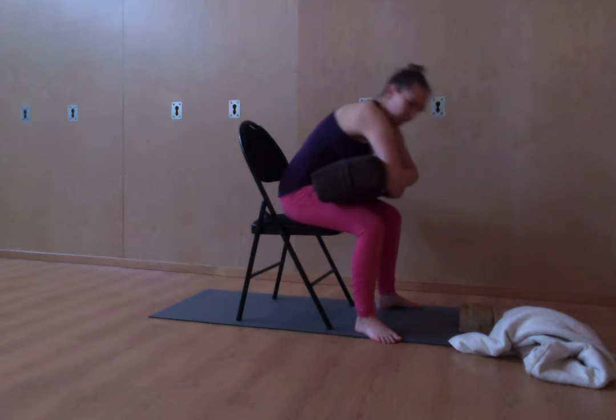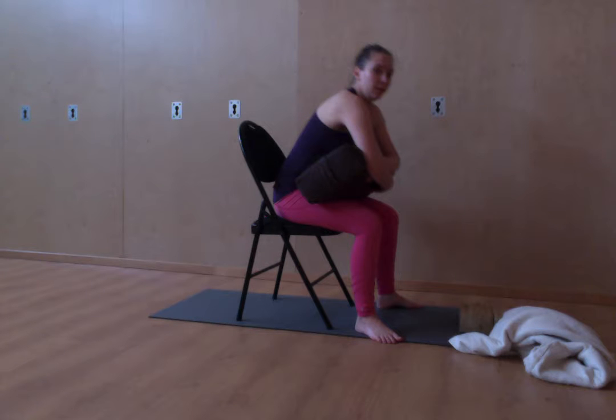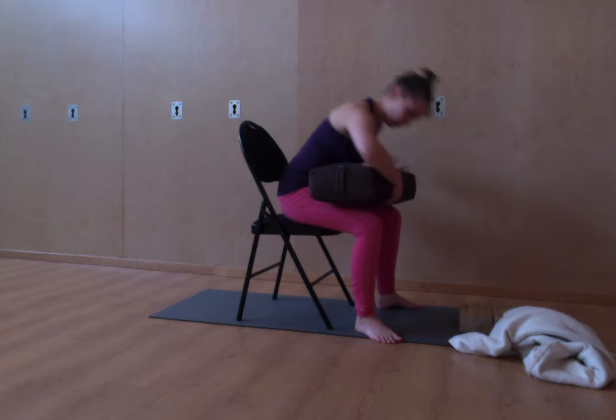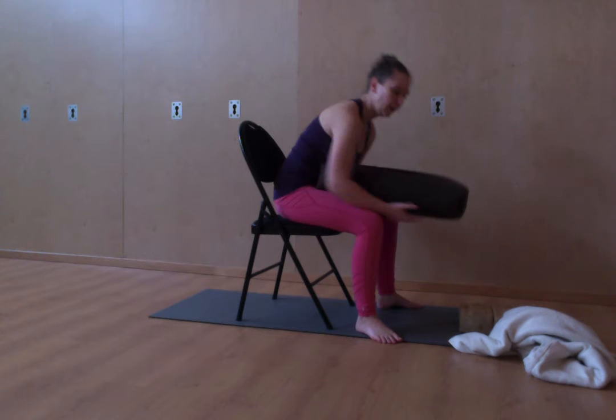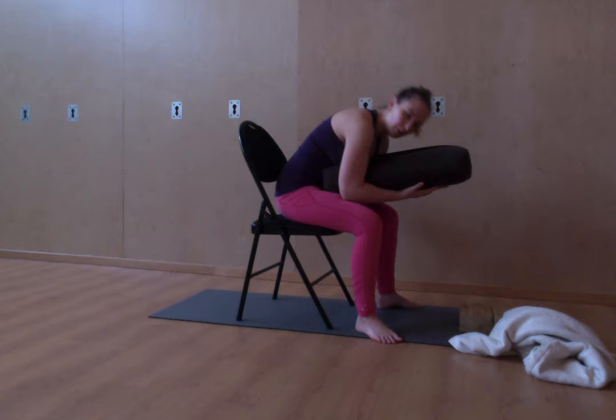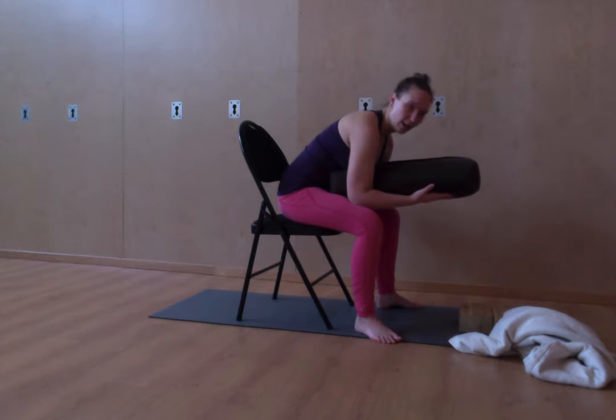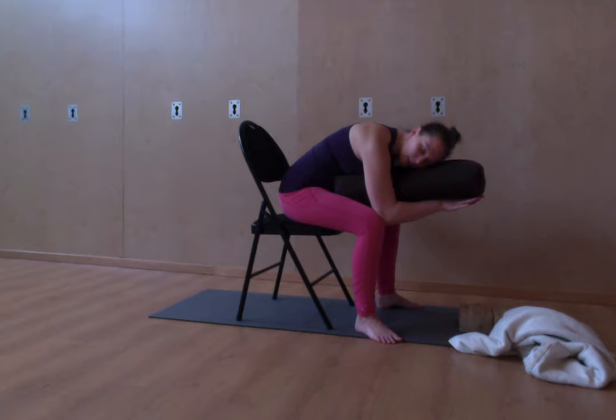If you can, hinge a little bit more at the hips so you're in a fold. And you can adjust your props again until you get comfortable. If you have another chair, you can also place the other side of your pillow or your arms on the other chair.